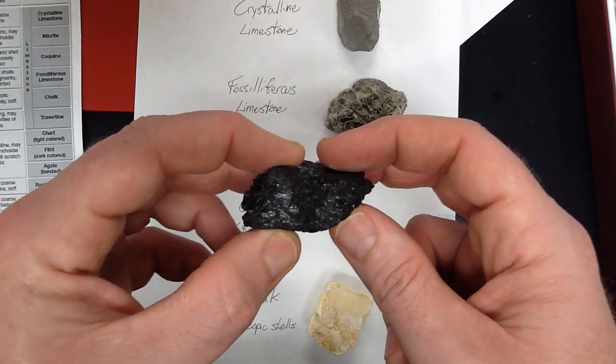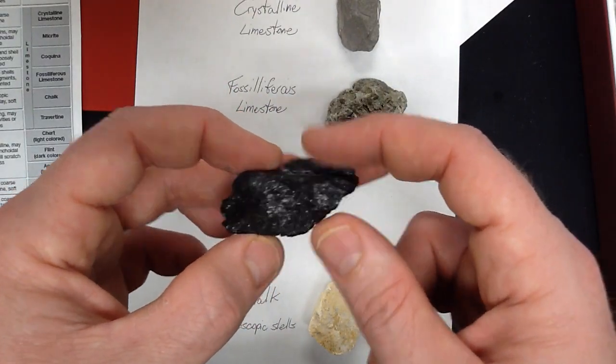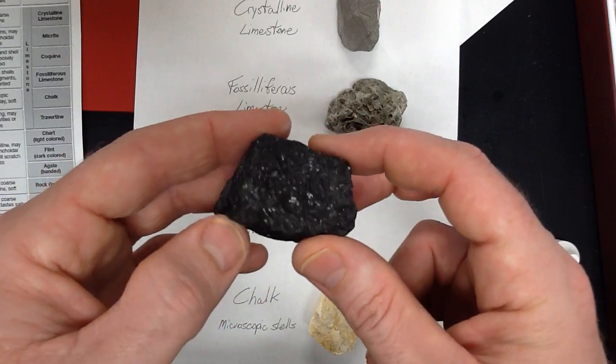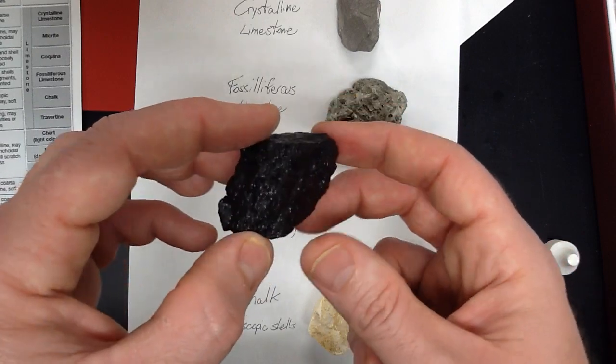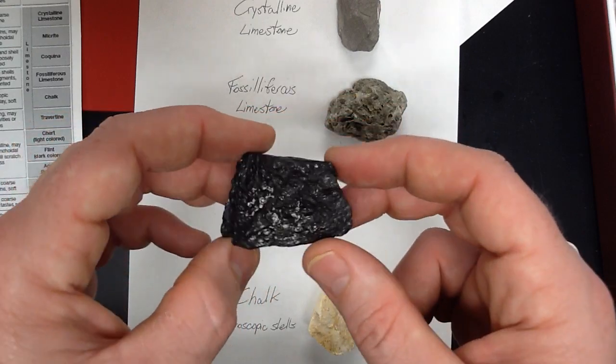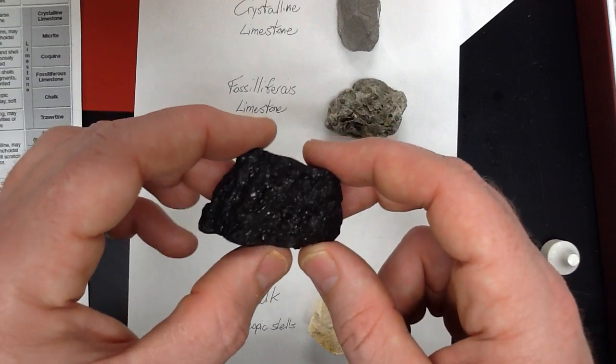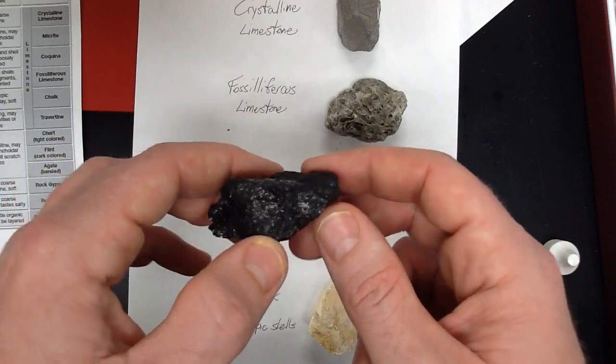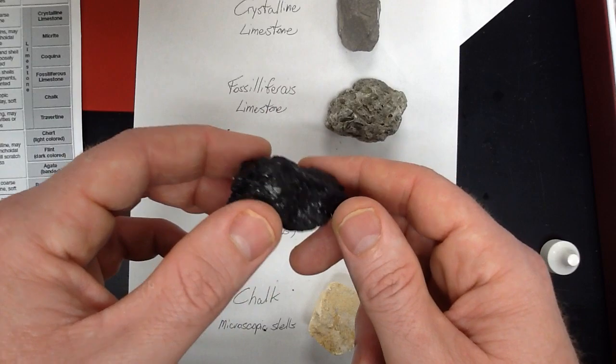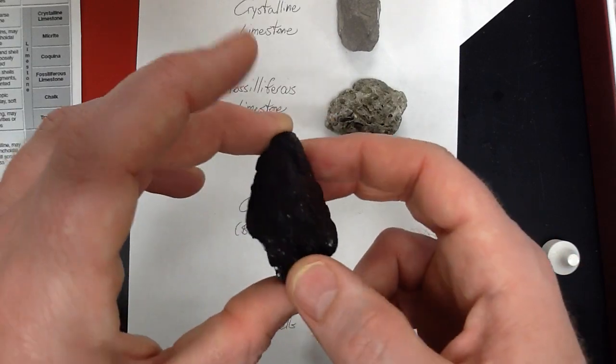So you can see that it's very shiny. Does not look like the manufactured charcoal that you get for your barbecue. This is something that we would use to burn to create electricity or to heat homes. It is a resource type rock.